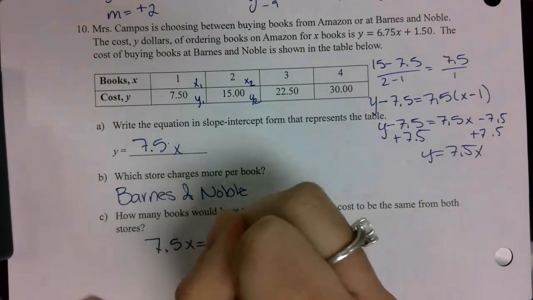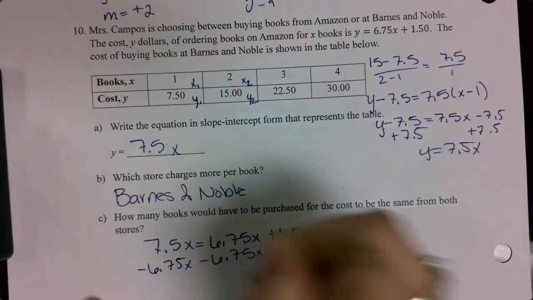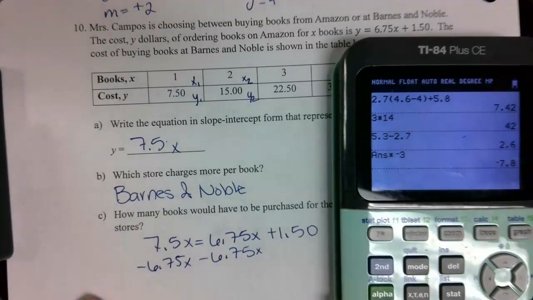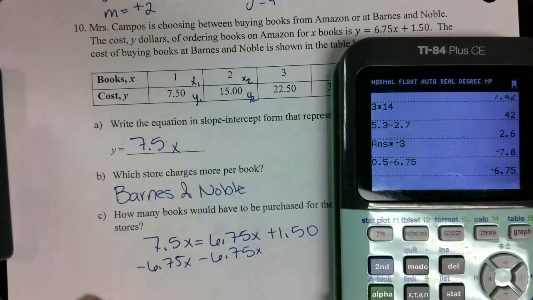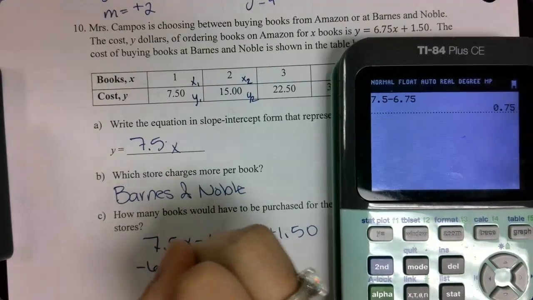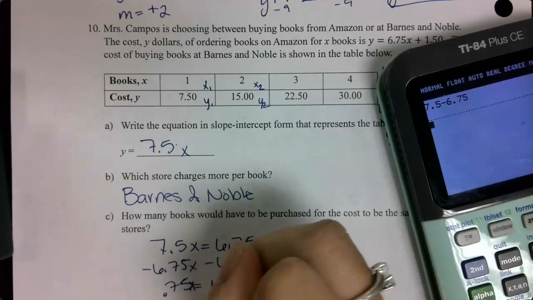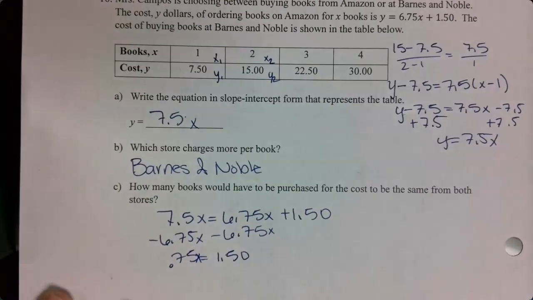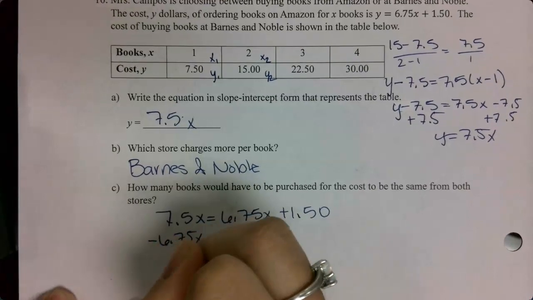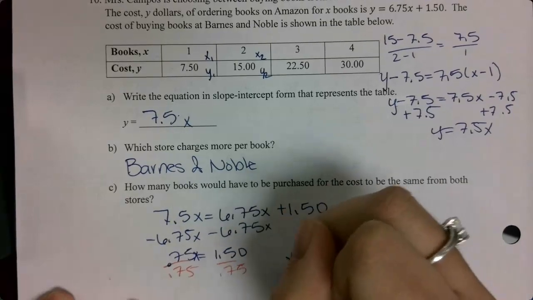So then I subtract the 6.75x. Which is 0.75x equals 150. And then I want to go ahead and divide both sides by the 0.75. So that would be 2x.